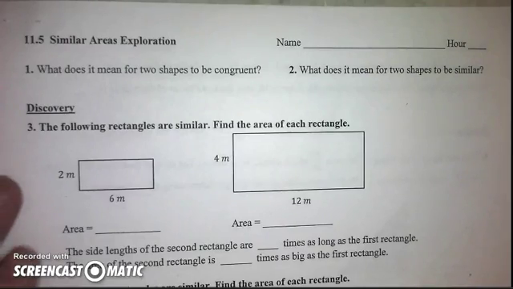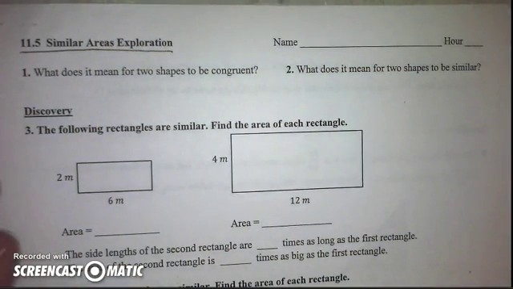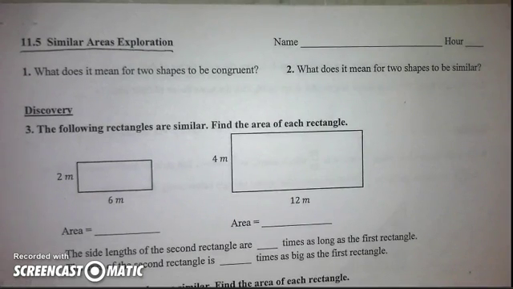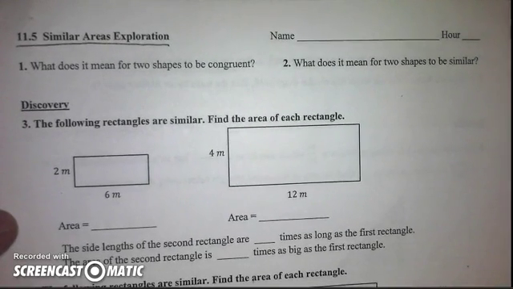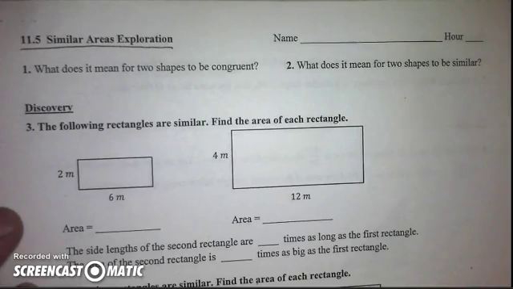Alright, this will be our short video for lesson 11.5. We'll talk about similar areas. Now, we're going to start by reviewing a couple things, some vocabulary terms, but this video will be a little bit different. You'll be pausing the video a lot to try and do some work on your own. I'm not showing you as much other than showing you the answers you should be getting, because we're just doing area, but then we're connecting the area of figures that we know to be similar.